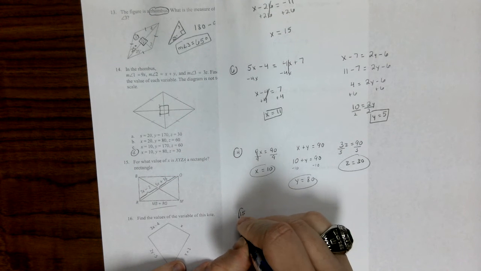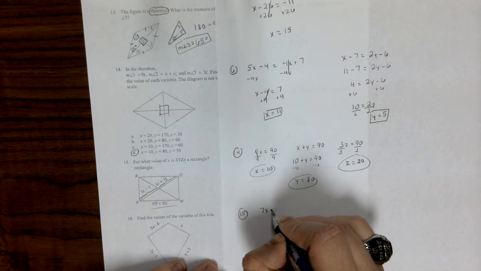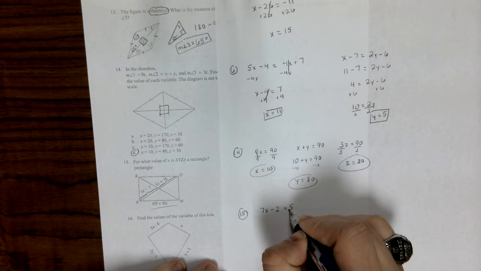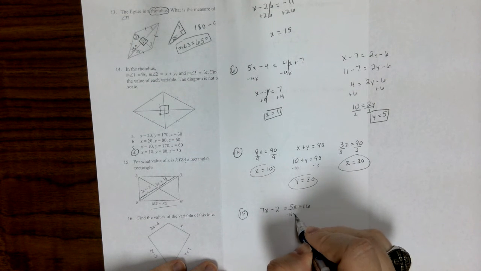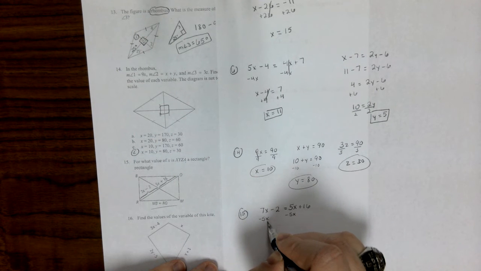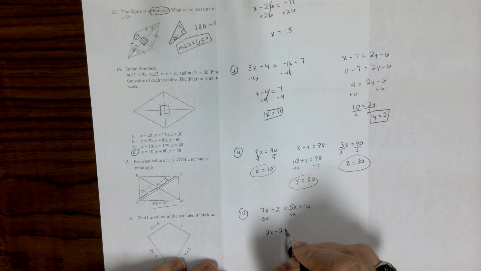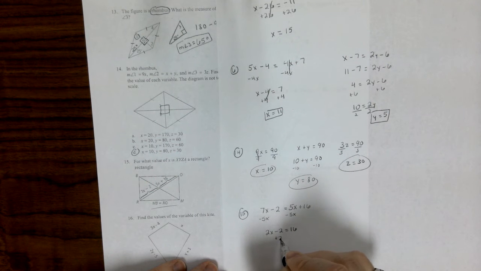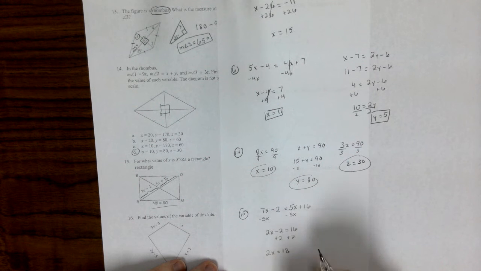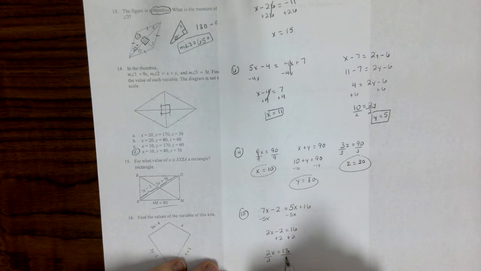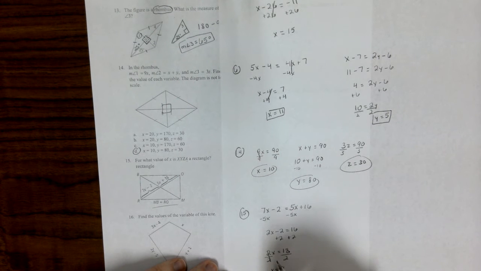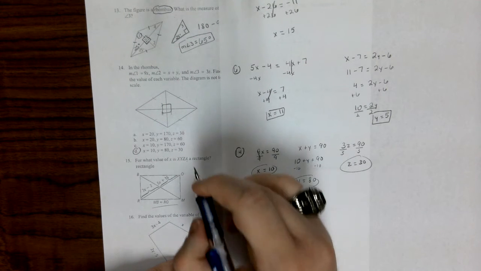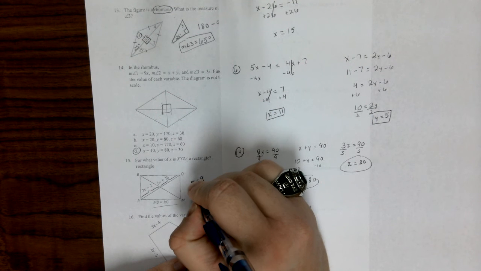So on 15, we're going to say 7x minus 2 equals 5x plus 16. And we'll subtract 5x. So we got x equals 9.